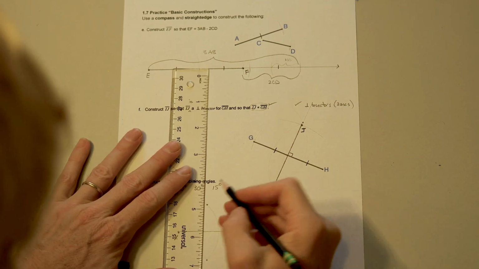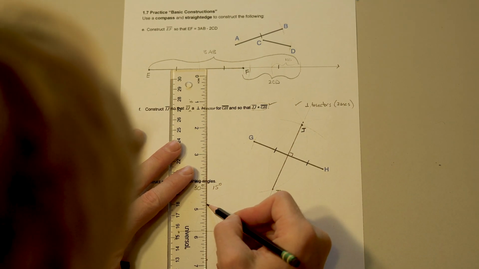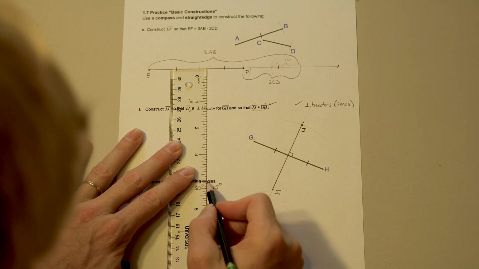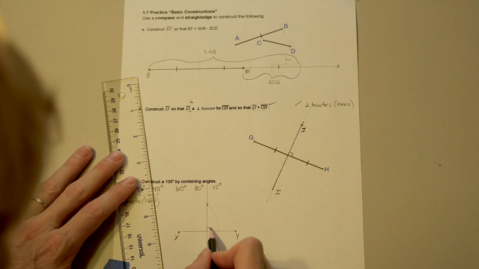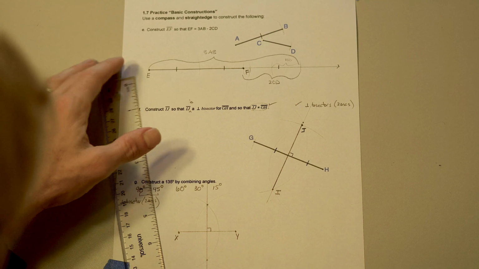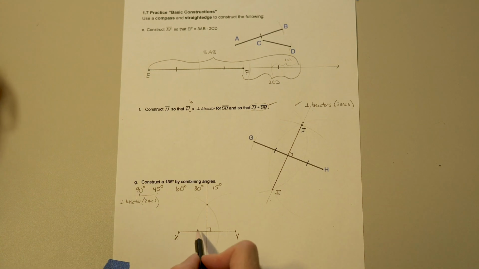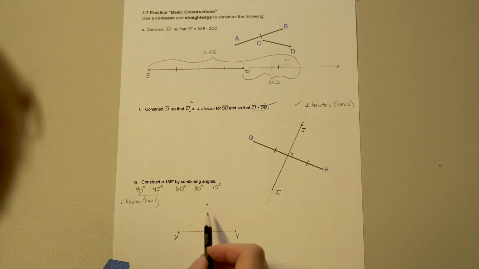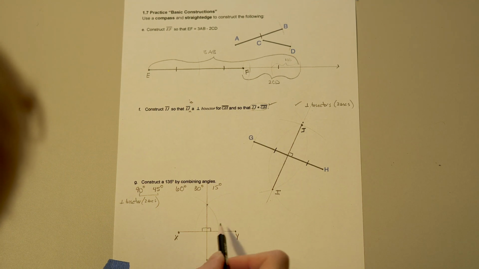And I'm going to make my line. This is my perpendicular bisector here. Now this angle right here is 90. And this angle here is 90.